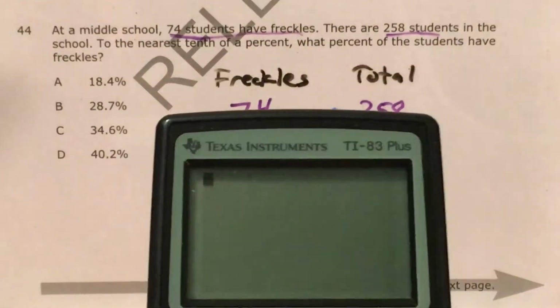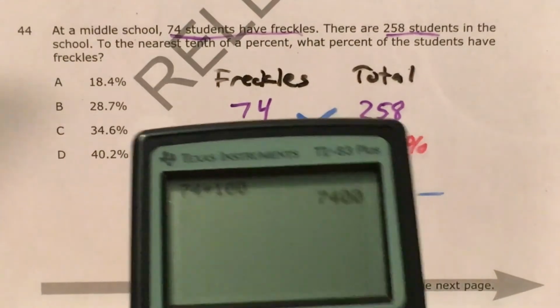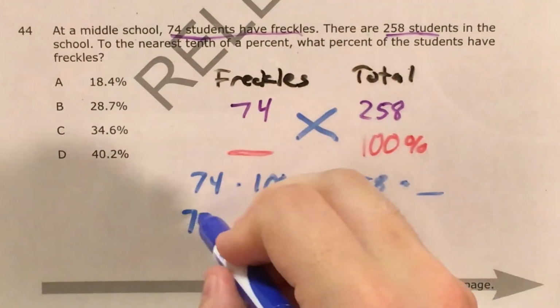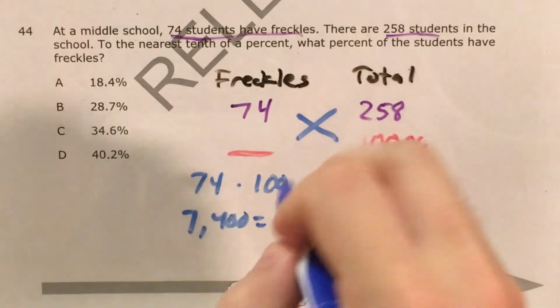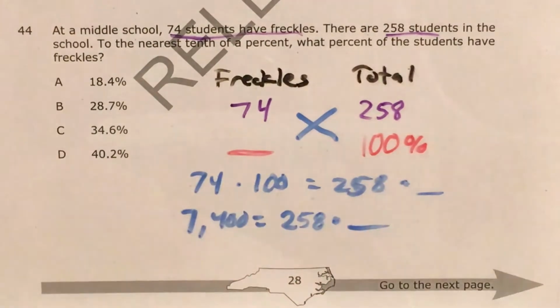Let me clear that out and go ahead and do this. 74 times 100 equals 7,400. So I know that 7,400 equals 258 times some number I don't know.